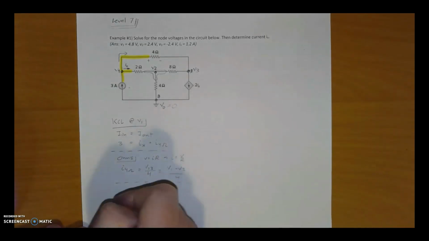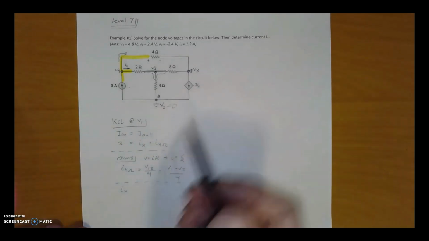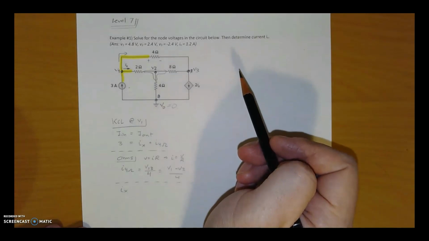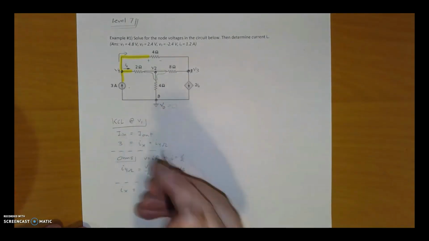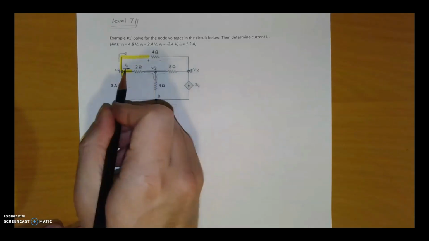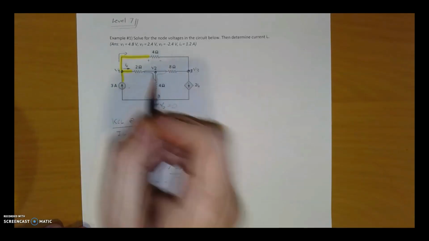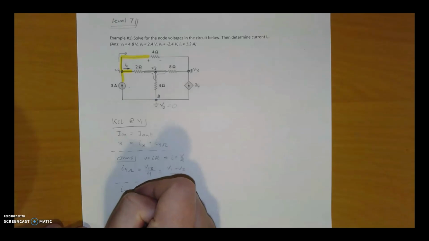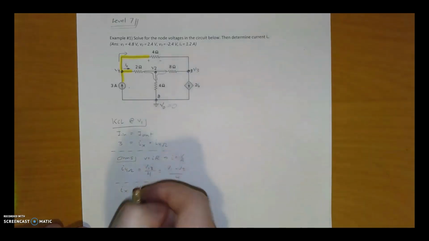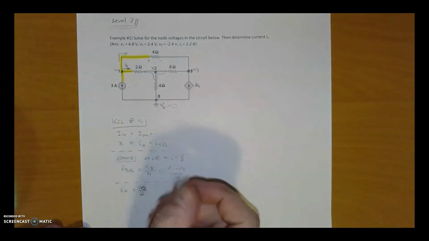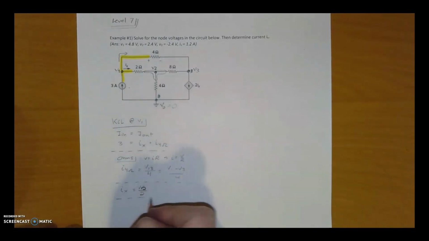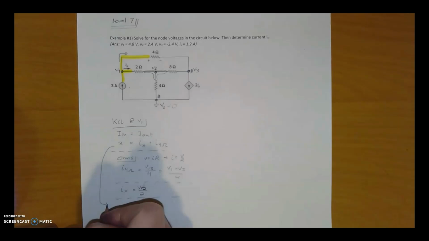And we'll do it again for the IX, because I don't want IX either. IX is a variable that we'll find later once we find the node voltages. So IX, same idea. It is the voltage from 1 to 2. Again, notice the direction. It goes from 1 to 2. So it's V1,2. Sorry, I almost wrote an I there. And it is over a 2 ohm resistor.